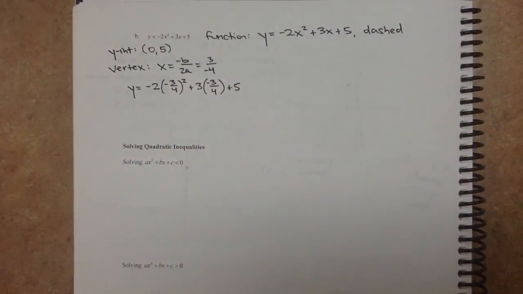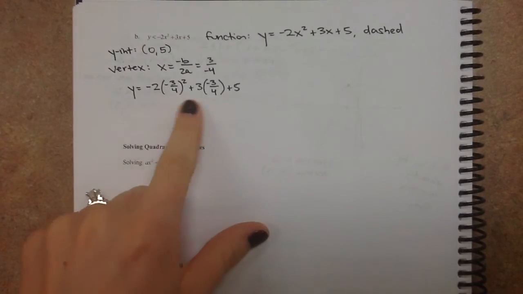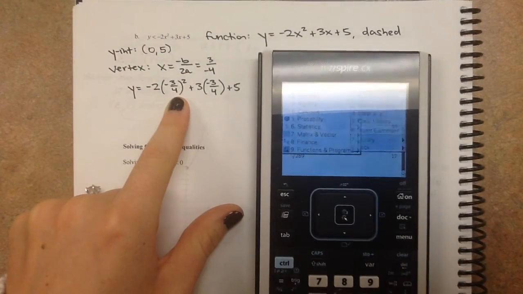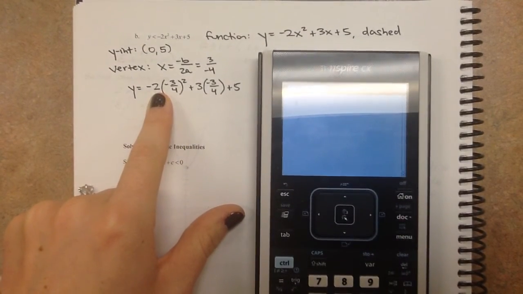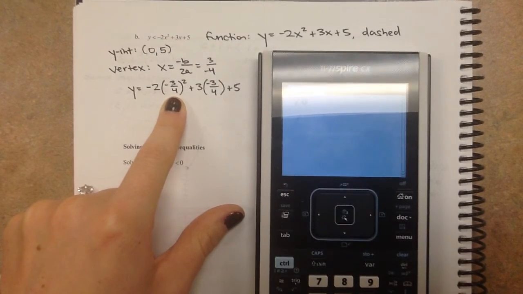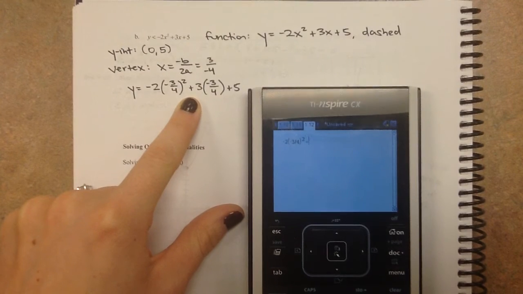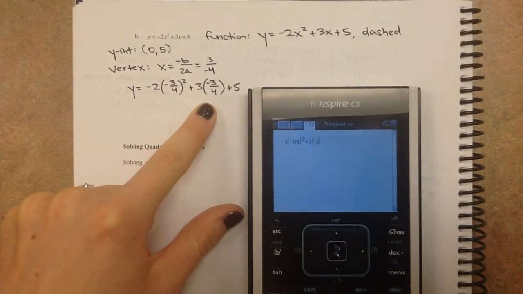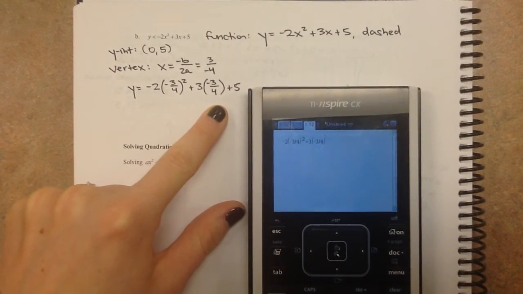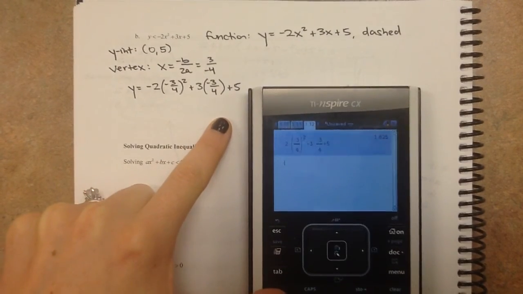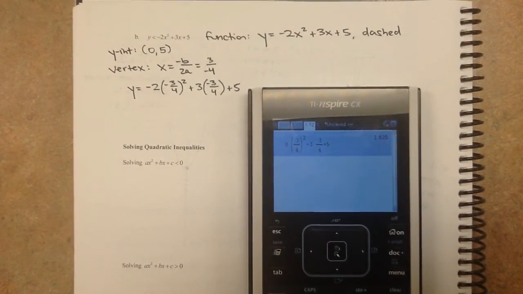This is where the convenience of calculators comes in. I plug in negative 2, in parentheses negative 3/4, squared, plus 3, in parentheses negative 3/4 again, and then plus 5. All right, so I get 1.625.